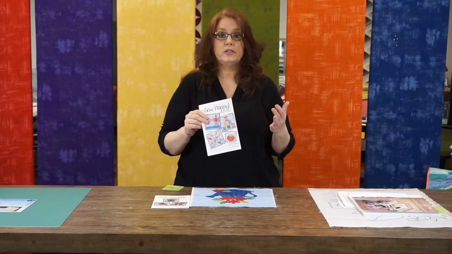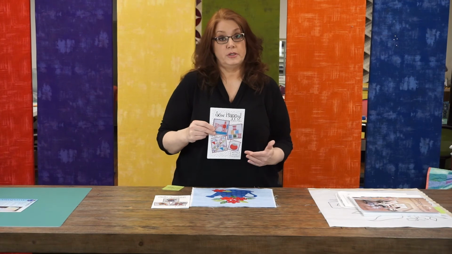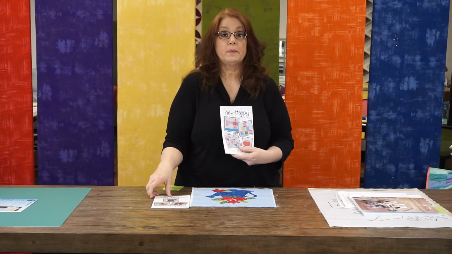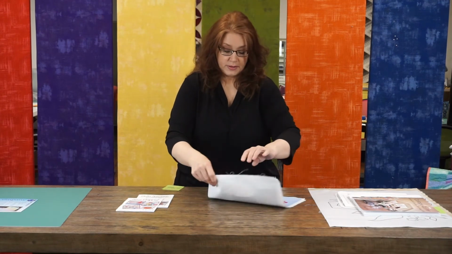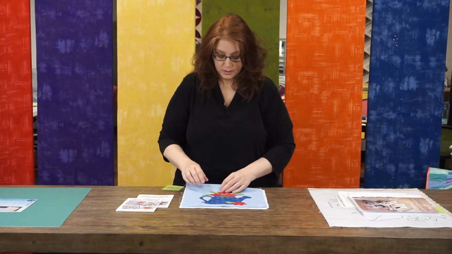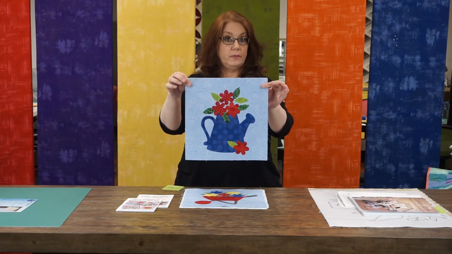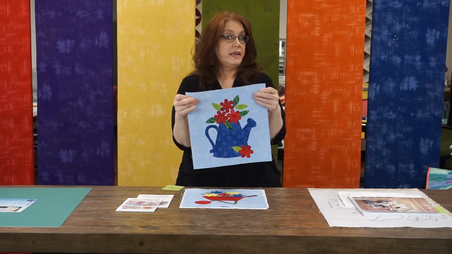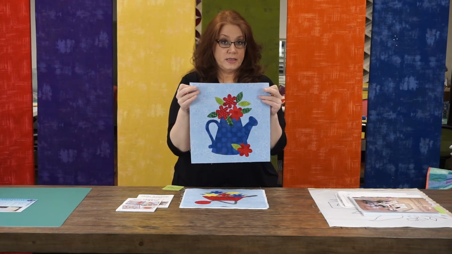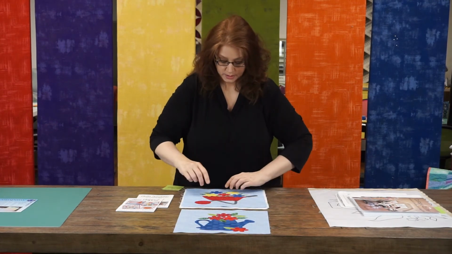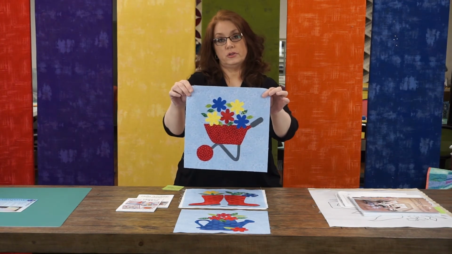These are little 12-inch quilts that you can make up and practice your machine applique skills on. Let me show you what those projects look like. Here from Hello Sunshine is a little watering can with flowers. After you do your applique stitches and quilt up the little project, you add buttons for the centers of the flowers. You also have a little wheelbarrow. That could be one of the projects that you choose in the class.